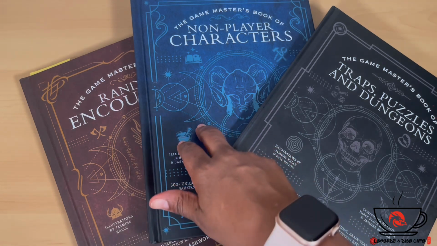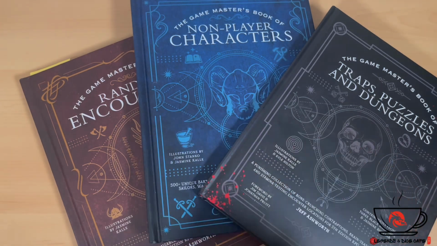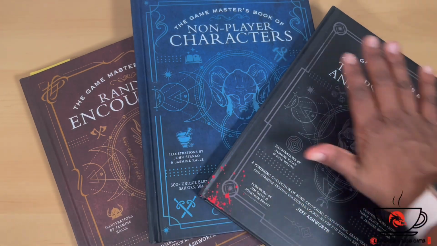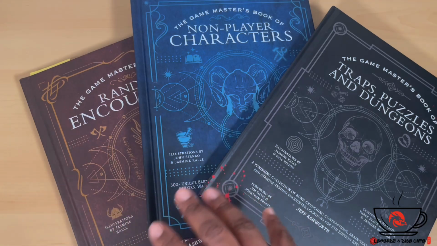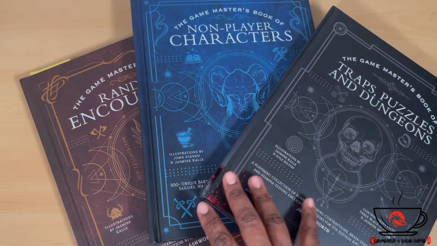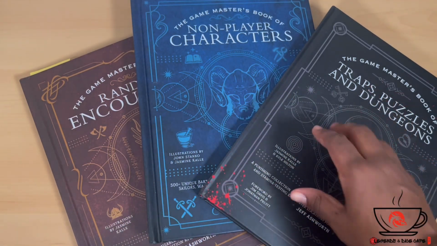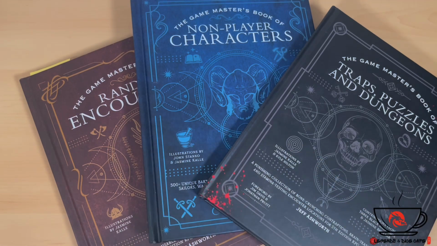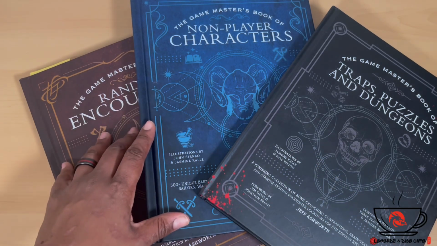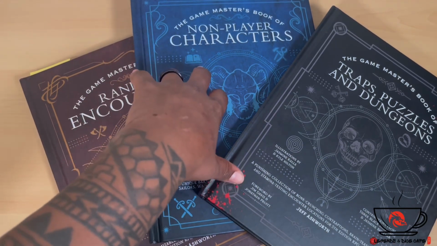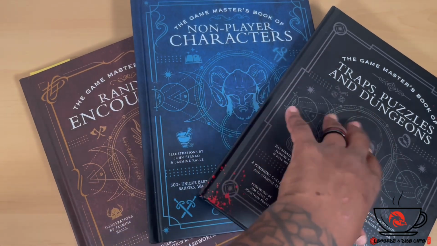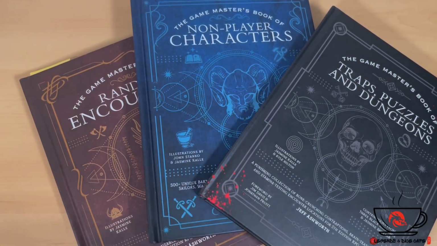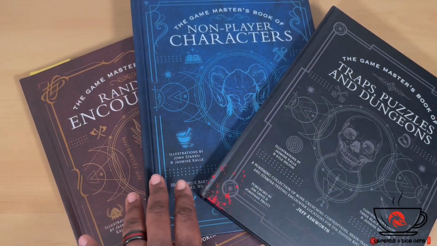I'm using this in my current campaign and this as well. So again, stay tuned because one of these weeks I'll be reviewing, probably in one video, one to two of these books. And I have another one of these books coming in, and this one is about dragons. So yeah, definitely. Random encounters, non-player characters, traps, puzzles, and dungeons. And he has a few other books as well.